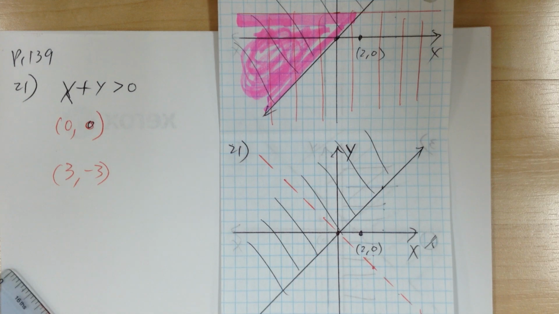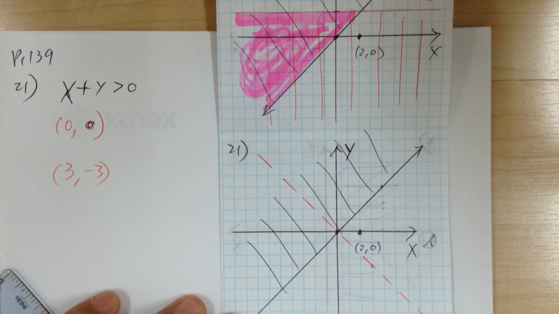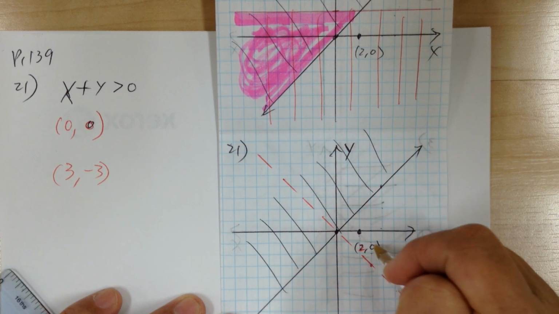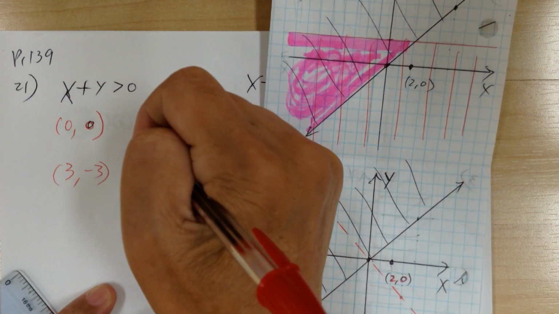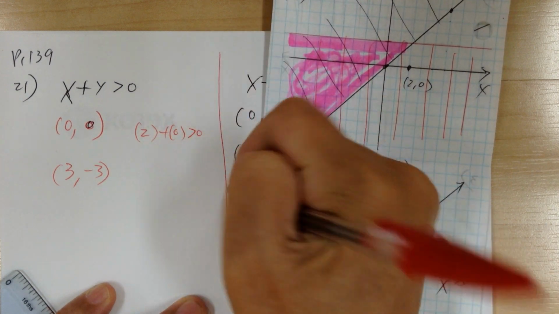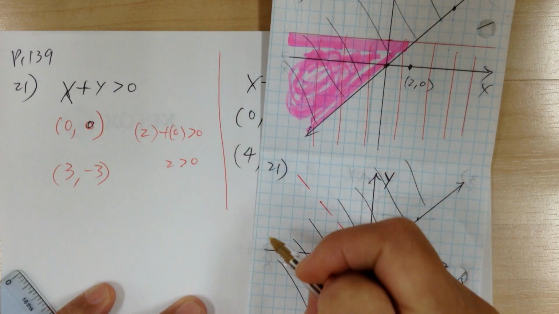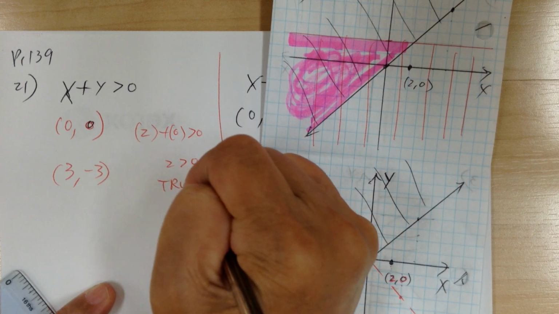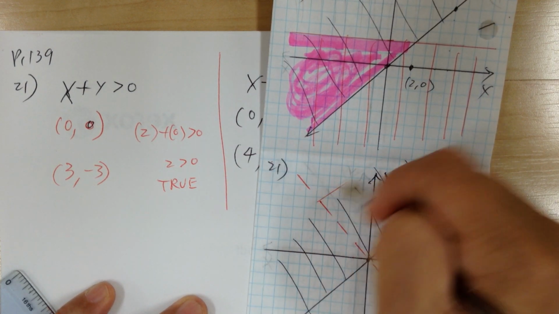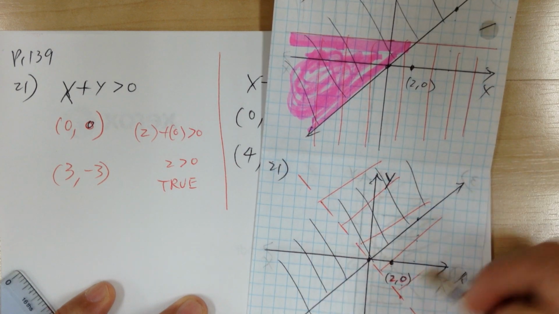Okay? And I'm going to do the testing point. Again, I'm going to use the same point. Again, you can choose any point, it's not on the line. So put 2, 0 in here. So you got 2 plus 0 is greater than 0. So you got 2 greater than 0. So this is true. So this point is true. That means your shading is on this side for the red.